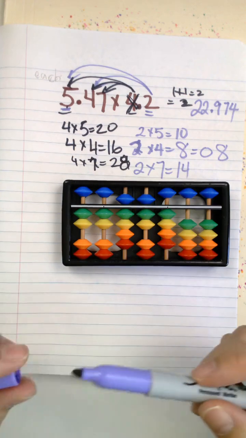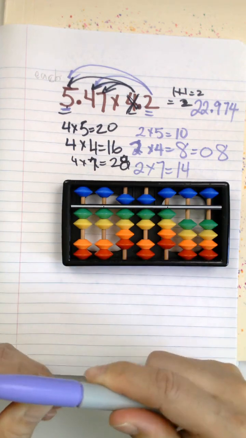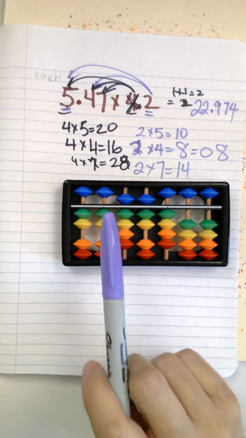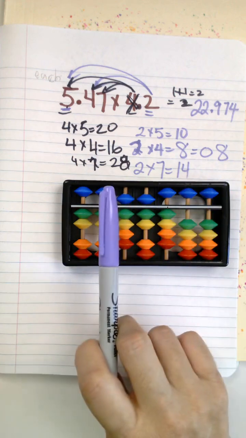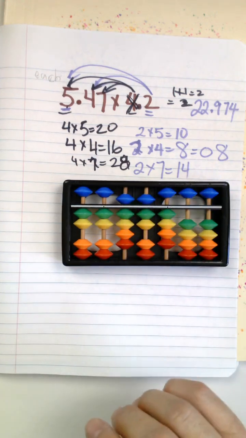Oh, basically it's normal multiplication, but longer with the decimal point. Yes, exactly. And the one thing is making sure you keep track of your columns. When you keep track of your columns, everything is easy.